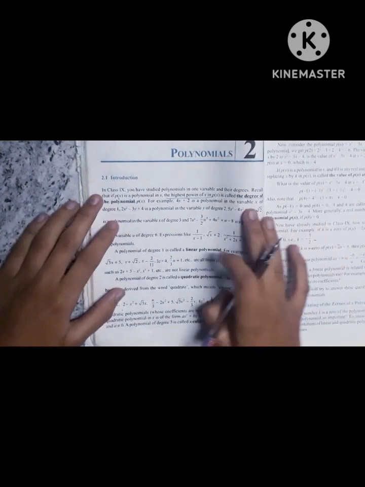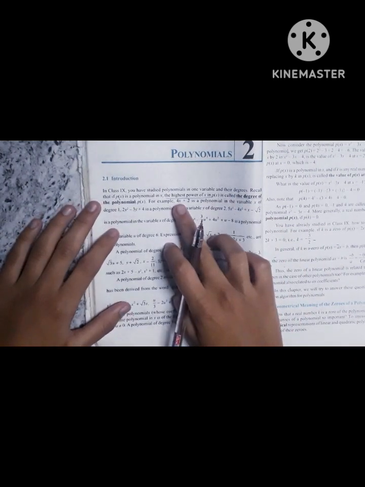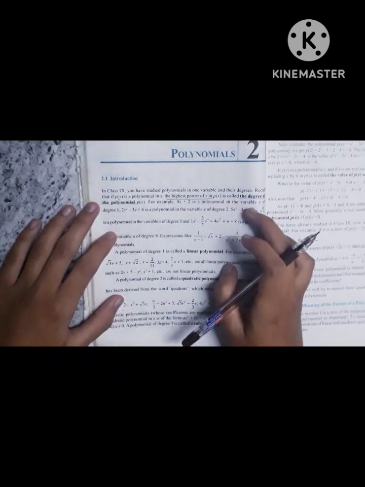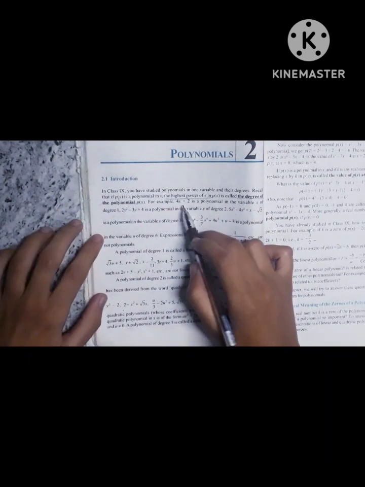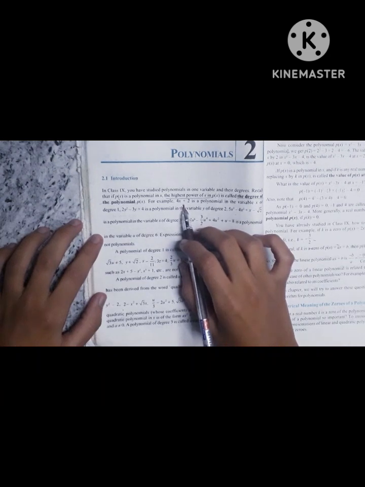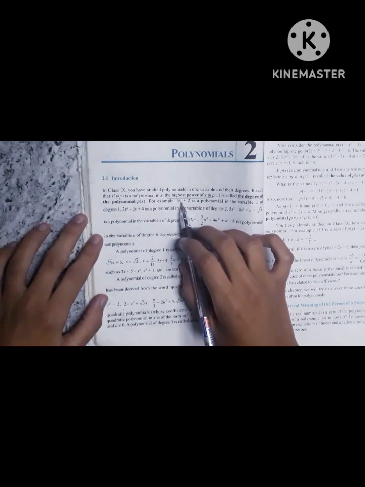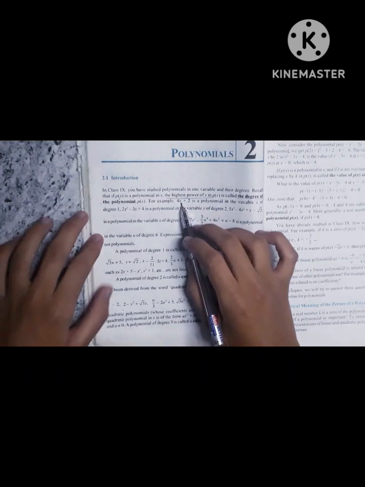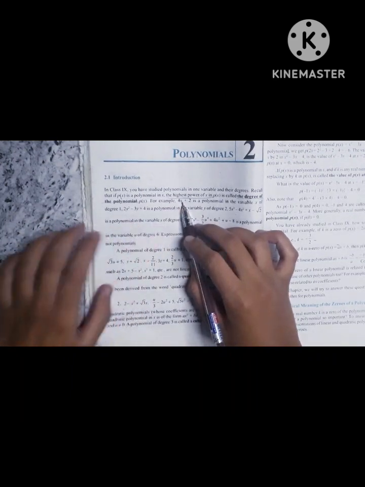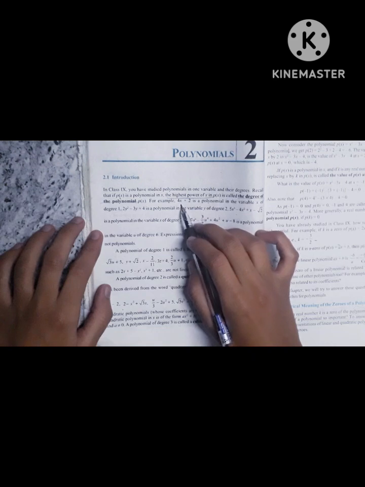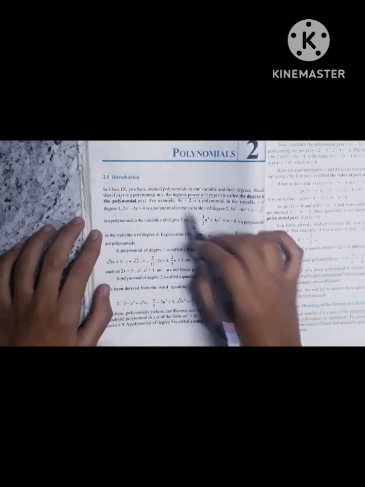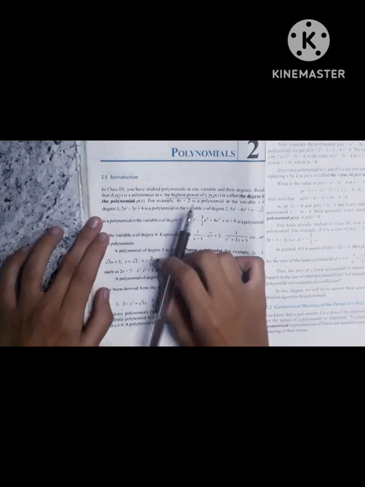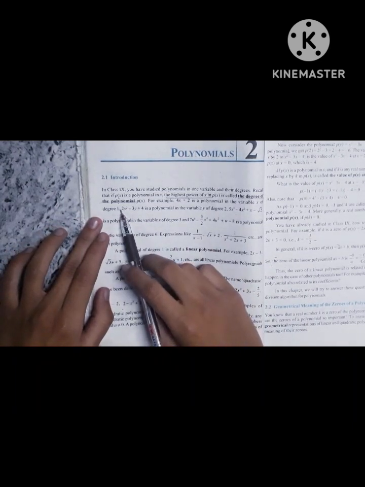So here an example is given that 4x plus 2 is a polynomial in the variable x. Okay, so you can see over here that this polynomial 4x plus 2 is a polynomial in variable x. And you can see that here the highest power of the variable x is 1. So we can say that this polynomial has a degree of 1.